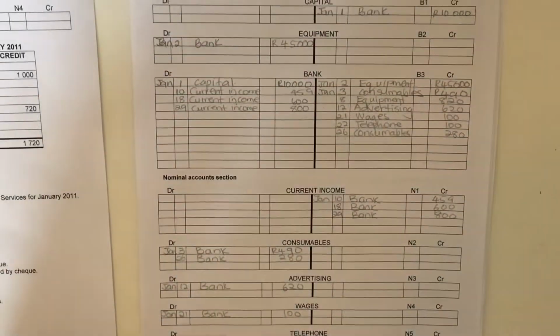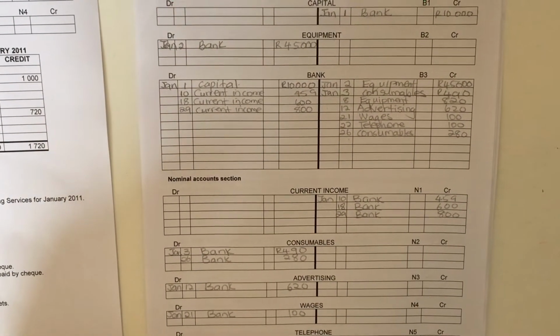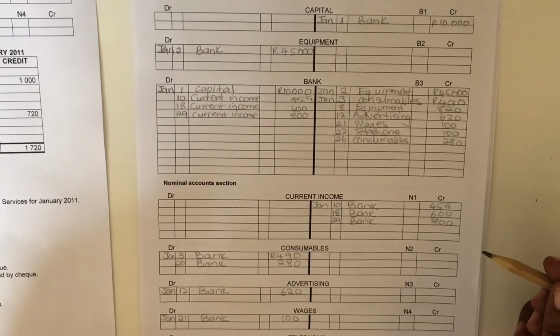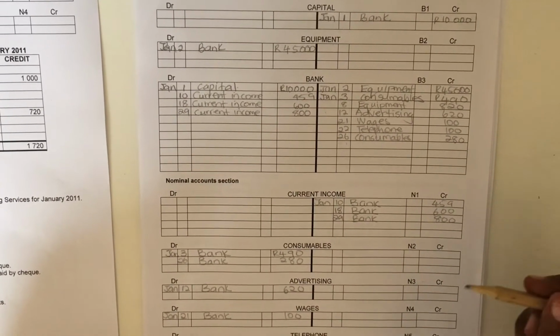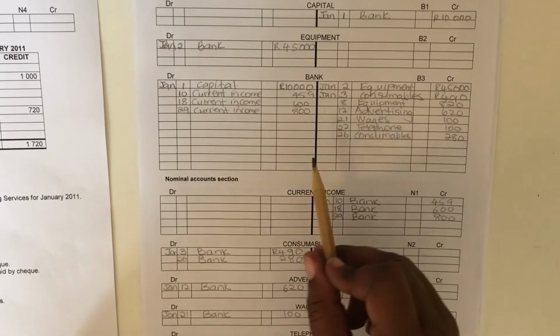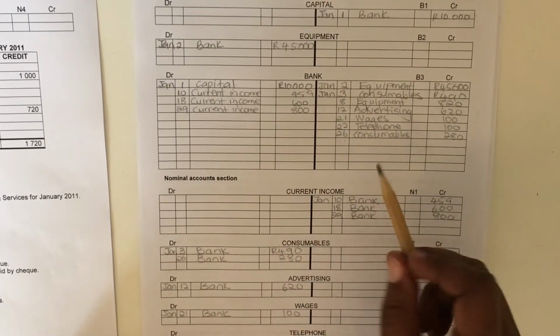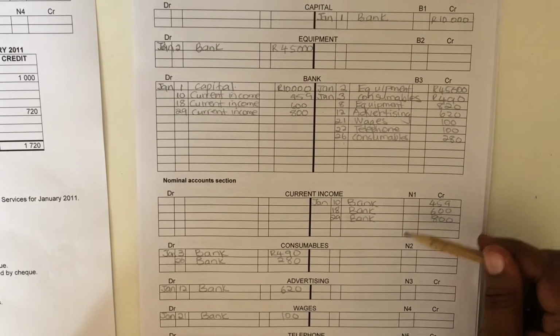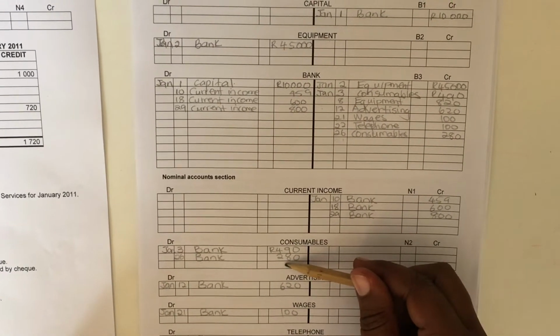Now I'm going to do number 2. It says close off the account. When we close off the account, any account that has more than one entry, you add it up. But with bank, I'll come back to it because it has the debit and the credit as well. All these accounts like current income, it only has the credit. Consumables, it only has the debit.